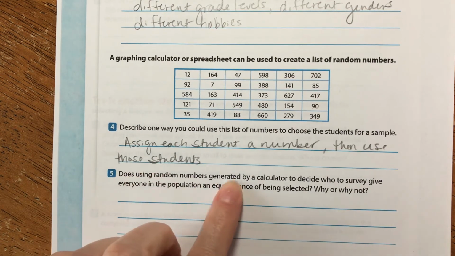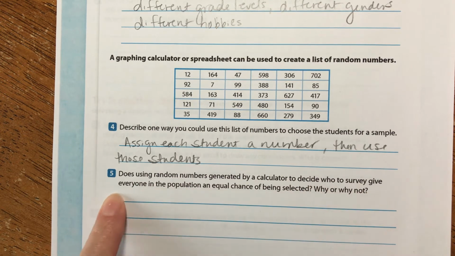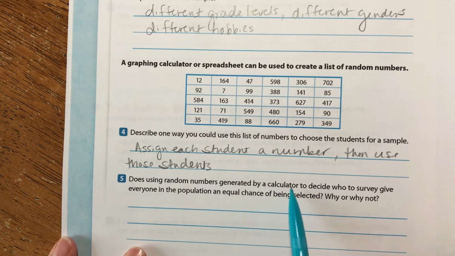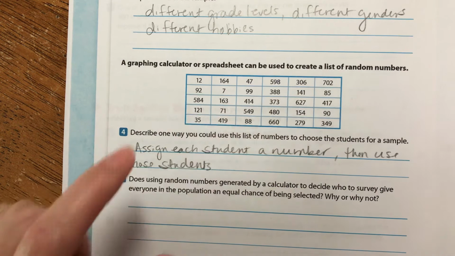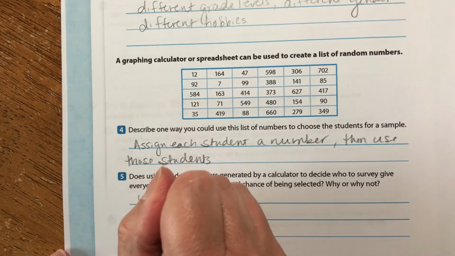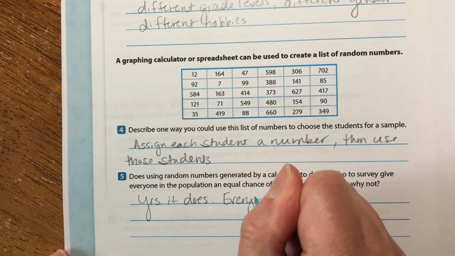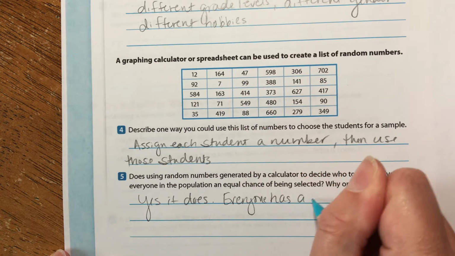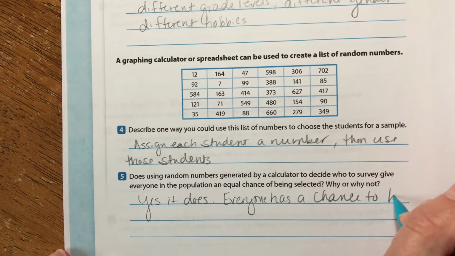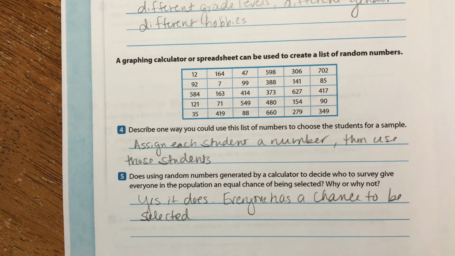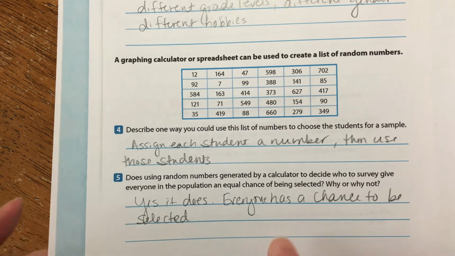Okay, does using random numbers generated by a calculator to decide who to survey, oh my gosh, let me read that again. Does using random numbers generated by a calculator to decide who to survey give everyone in the population an equal chance? Why or why not? Does this give everybody an equal chance? Yeah, we just said that. Yes, it does, right? Everyone has a chance of being selected. That's the important part. If everyone didn't have an equal chance, then it would be biased. But this is pretty good.